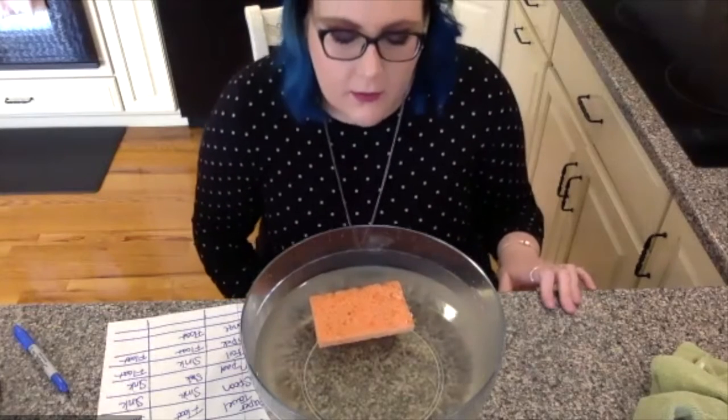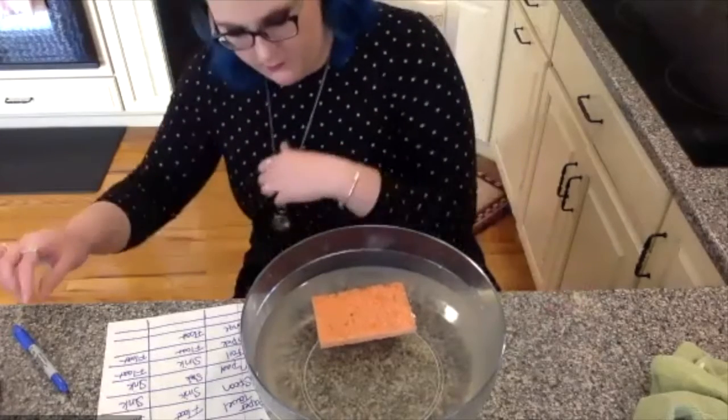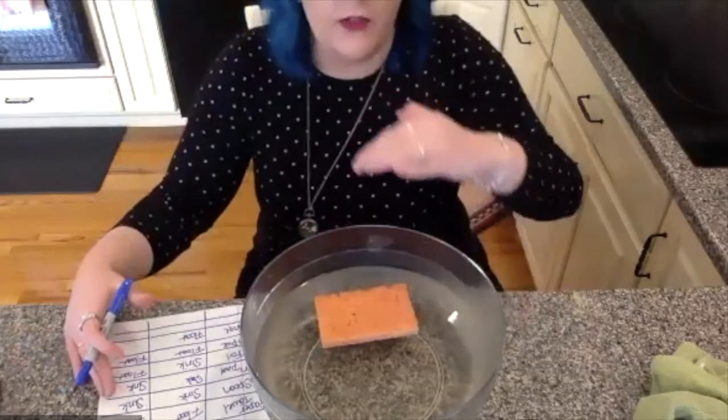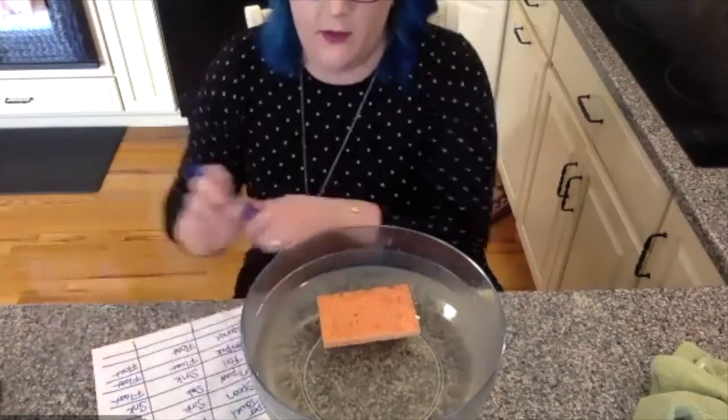I think he's going down. All right, he's still floating. He's in the middle, like half on top, half on bottom. So I'm gonna write float and then take him out before he could sink.